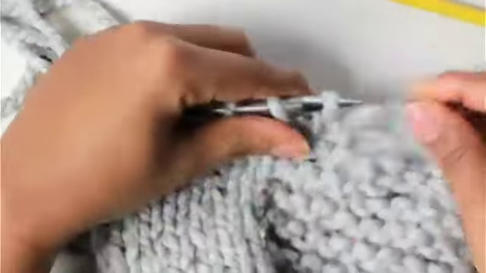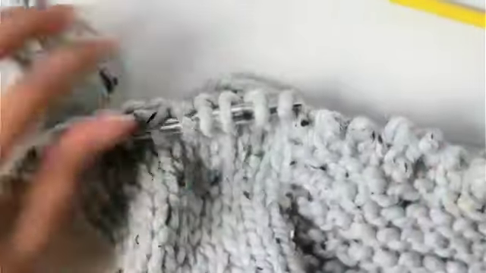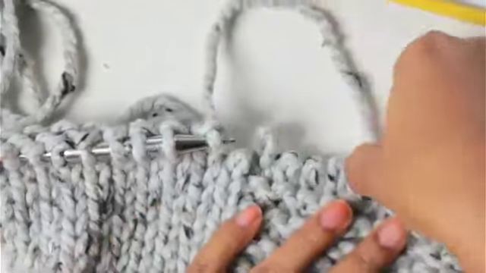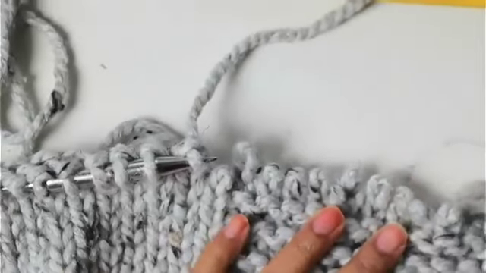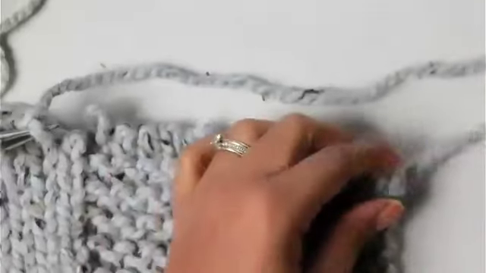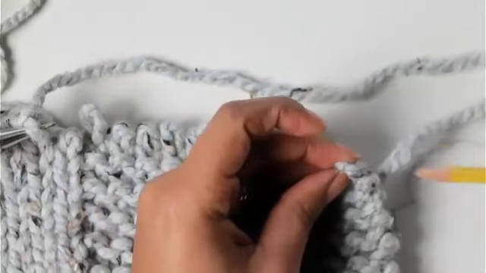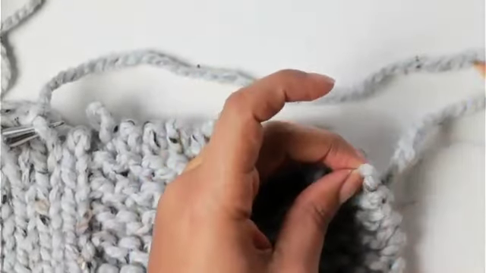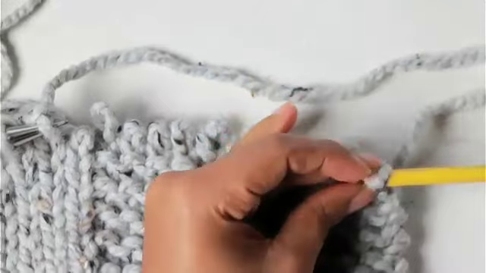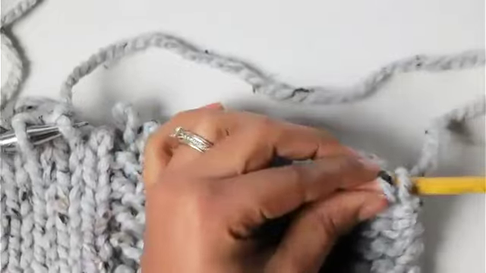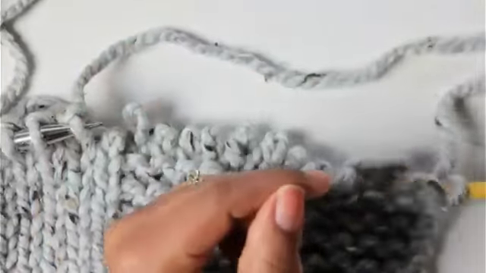If you drop your stitches, and they're starting to come down, all you have to do is just take your knitting needle, and I'm just going to be using the pencil as an example. When you are going back into your work, you just want to make sure that the right side of the loop is facing you. And you just put the loops right back on your knitting needle with the right side facing you.